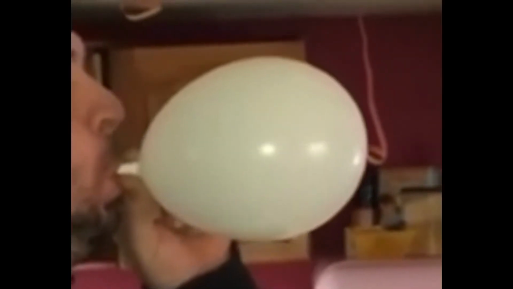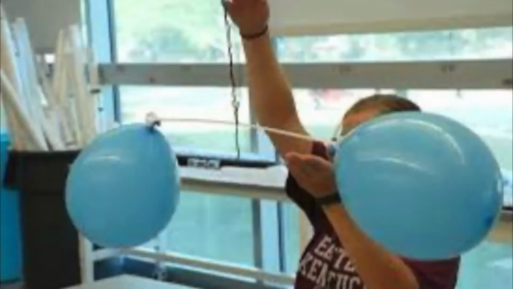There is an experiment to prove that air is matter. You need two balloons, and you inflate the two balloons to about the same size, and then you hang the balloons at the two ends of a straw, and then you suspend the straw with a string so that the two balloons are balanced.